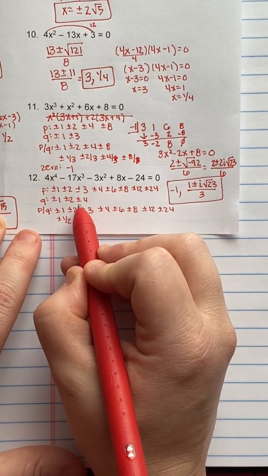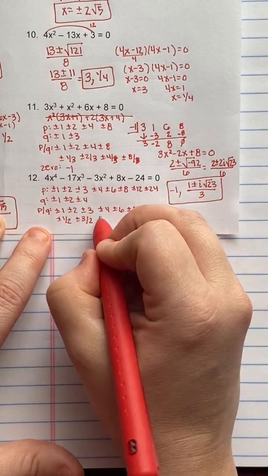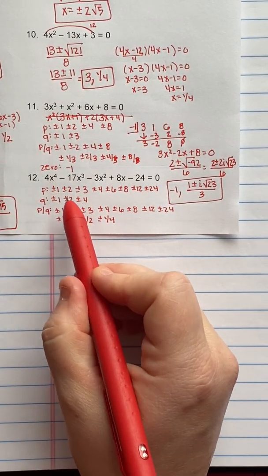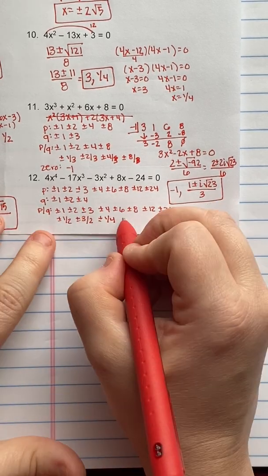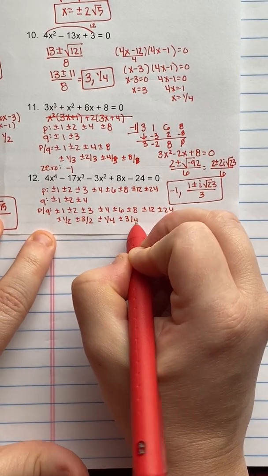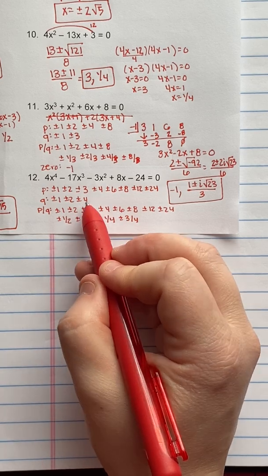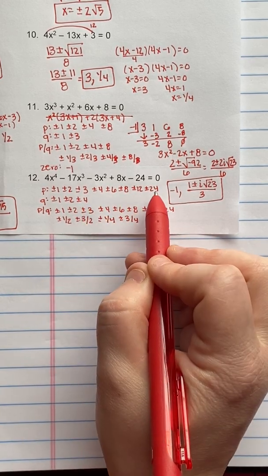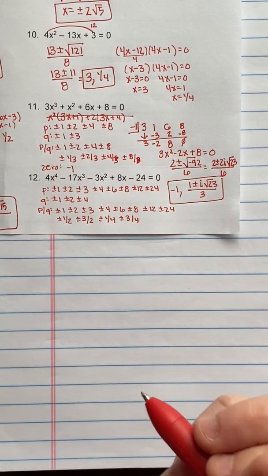So now I'm working with 4s. First thing I've got is 1/4. Make sure you put plus or minus. Then I've got 2/4, which is 1/2. 3/4 I don't have on there. 4/4 is 1, 6/4 reduced to 3 over 2, 8/4 is 2, 12/4 is 3, already got it, 24/4 is 6, already got all those.